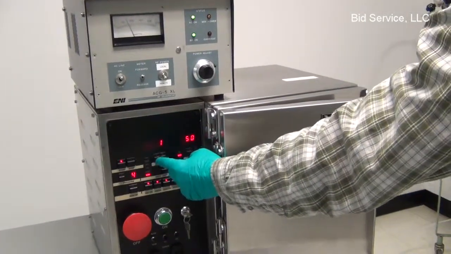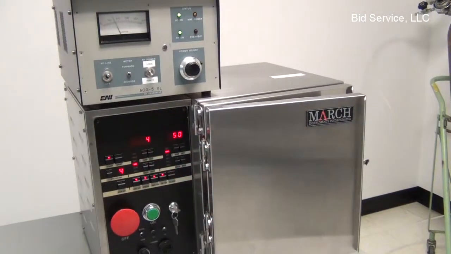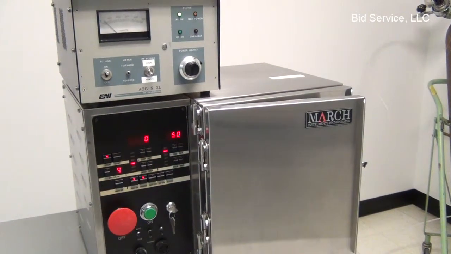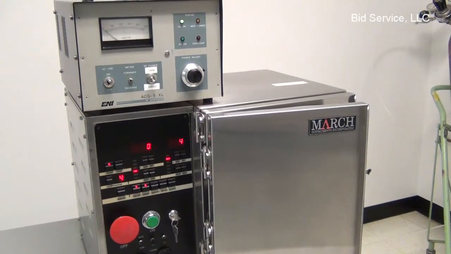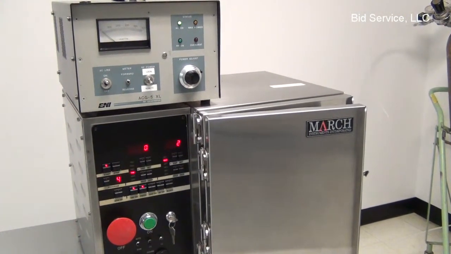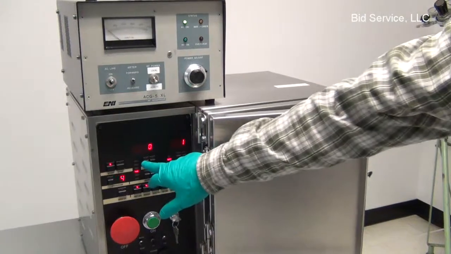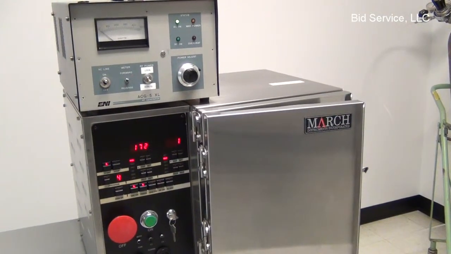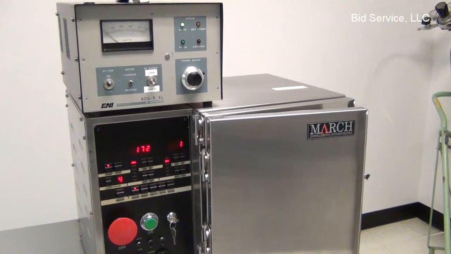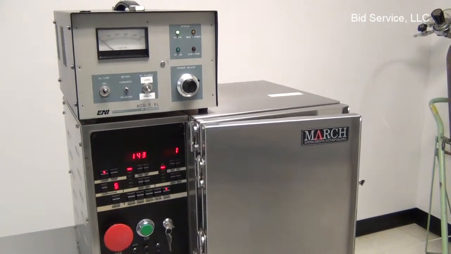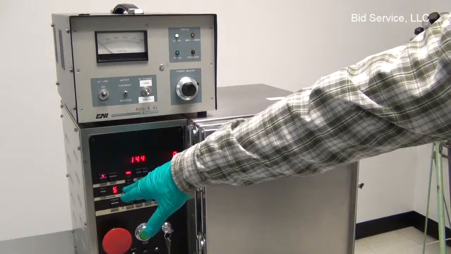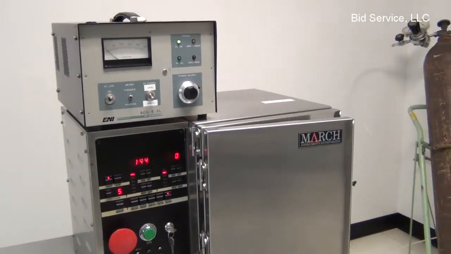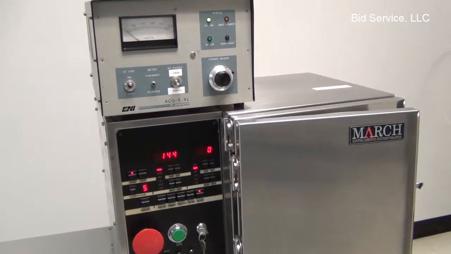Looking at our timer again. Jump to 5. 5 had 0 time in it. Now it's in a bleed stage, which is venting the chamber back to atmosphere.